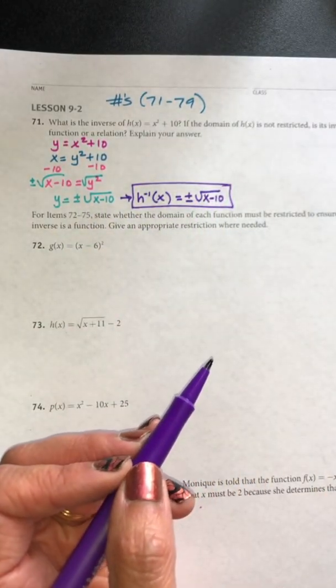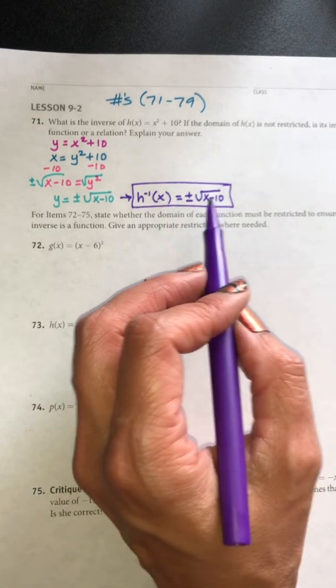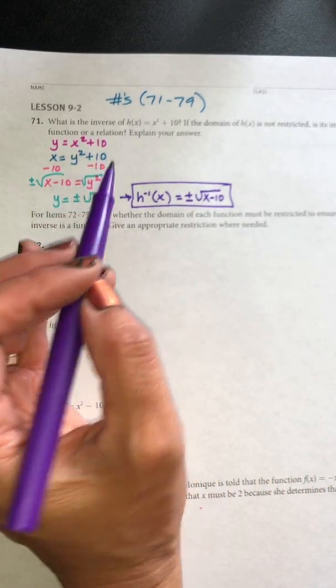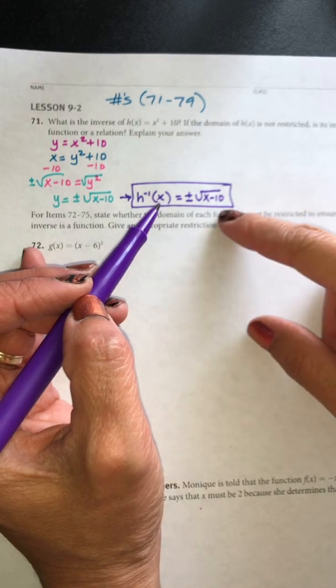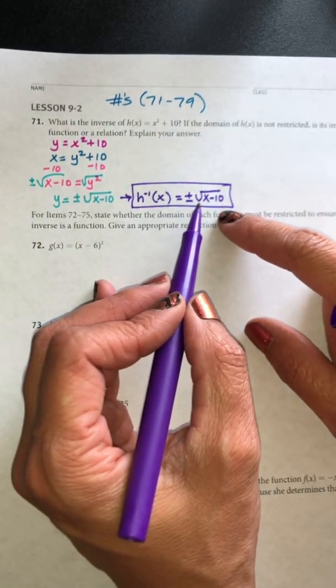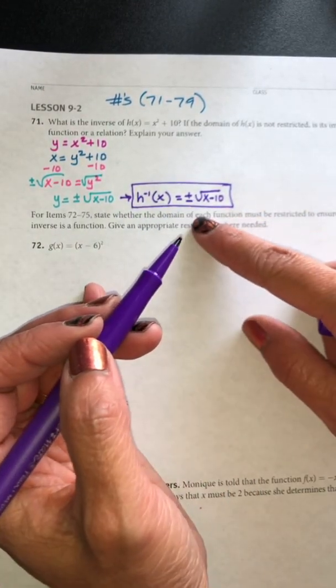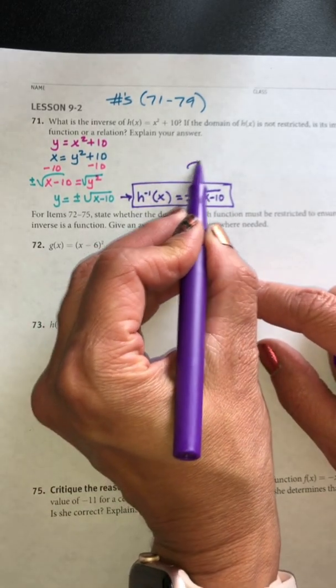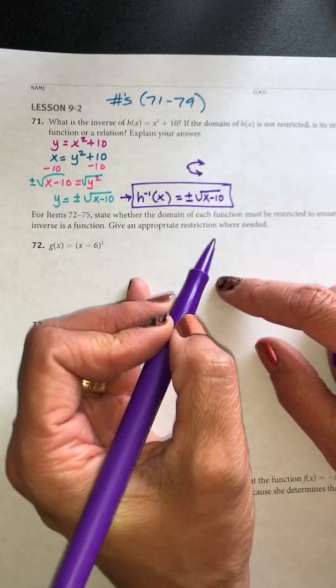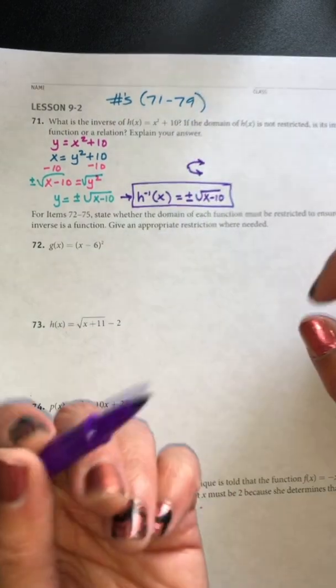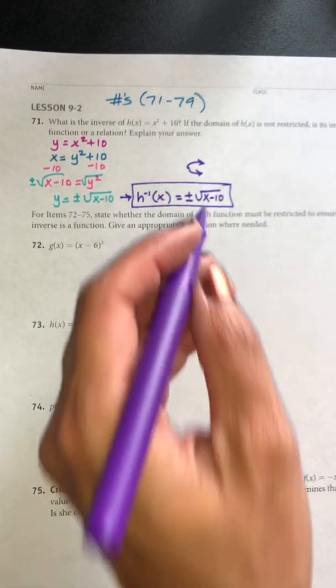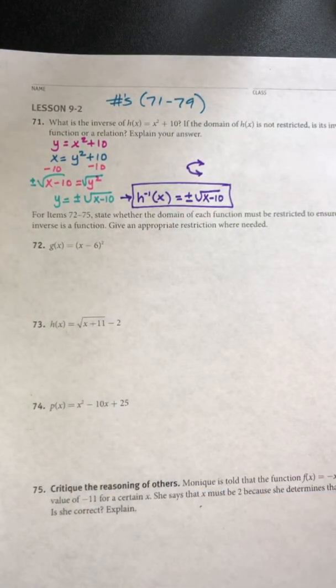Okay, so it says if the domain is not restricted, so we're not restricting the domain on the parabola, is its inverse a function or a relation? Well, we know that this is a square root function and it's got the plus side and the minus side, so we know that it's going to be a sideways parabola. That won't pass the vertical line test. So it's a relation, but not a function.